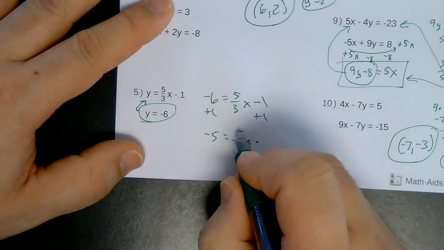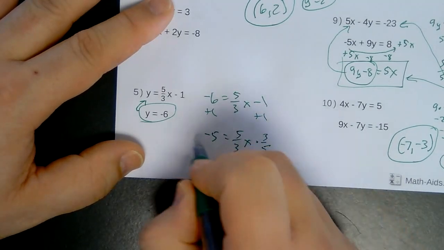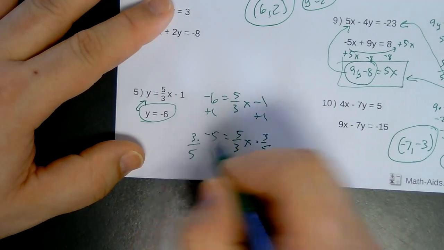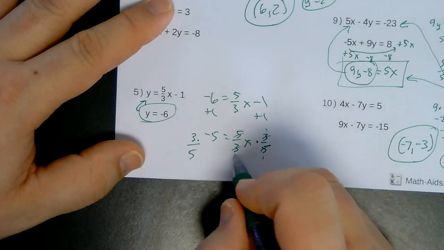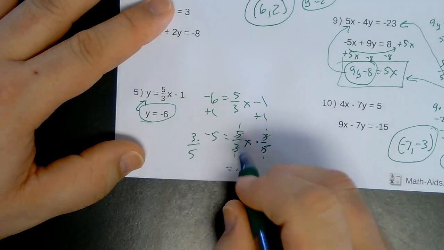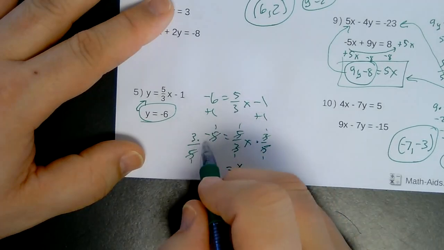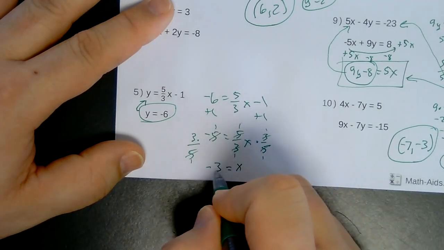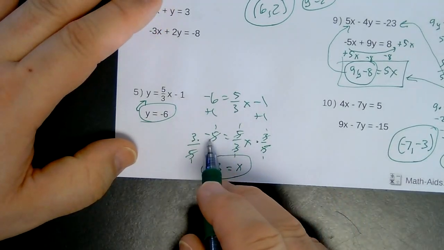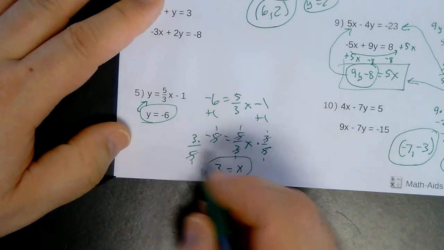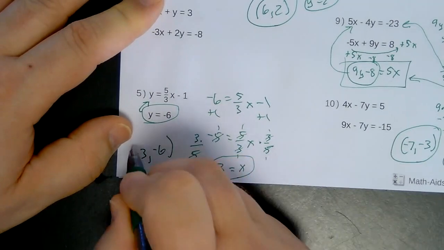Now multiply by the reciprocal of 5 over 3. Again, the reciprocal, which would be 3 over 5. Times this side by 3 over 5. 5s and 3s cancel on this side, leaving little 1s behind. And you get x is equal to, on the left side, the 5s cancel. So 3 times negative 1 is negative 3. Don't forget your negative. A lot of times we forget that negative sitting right there. So my final answer looks like negative 3 comma negative 6.